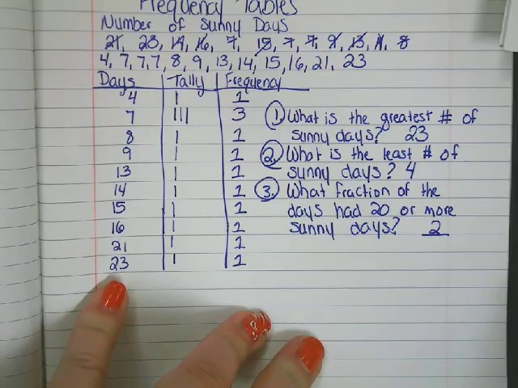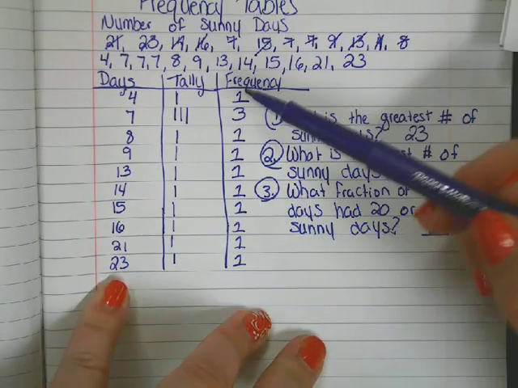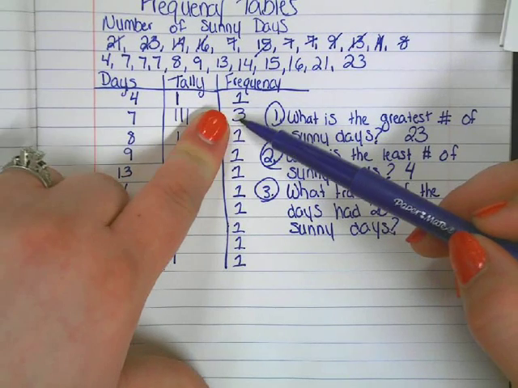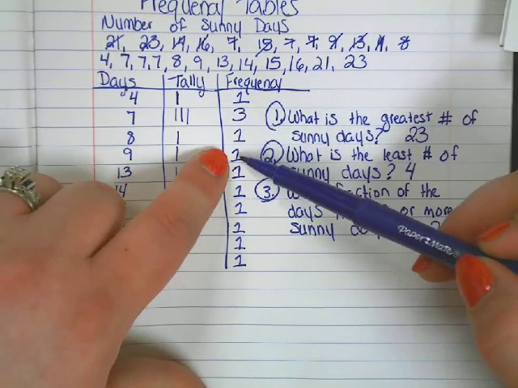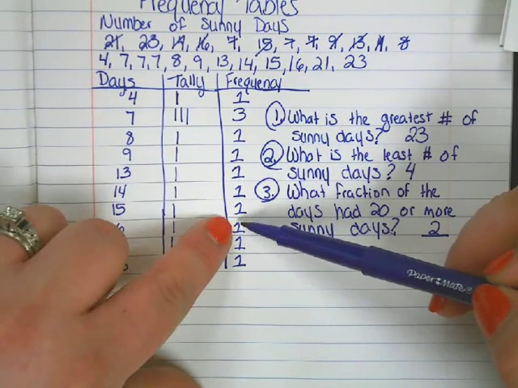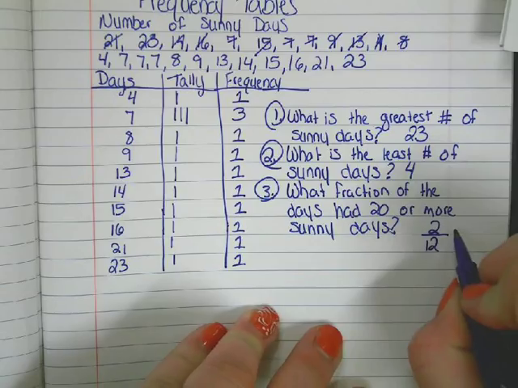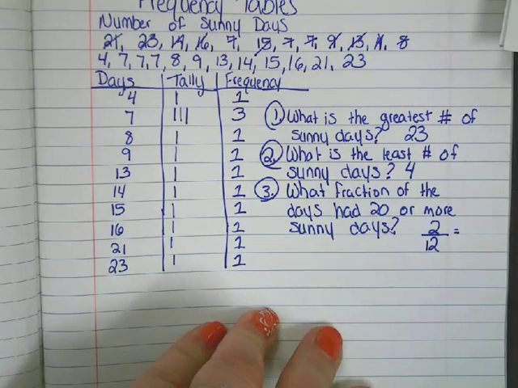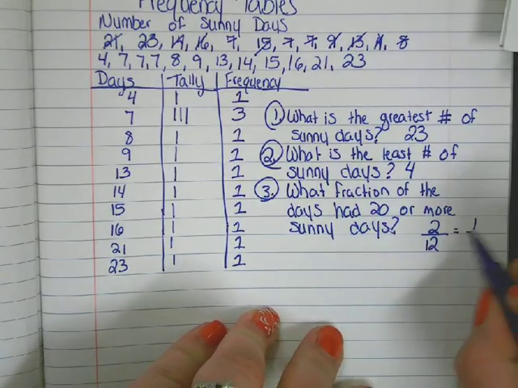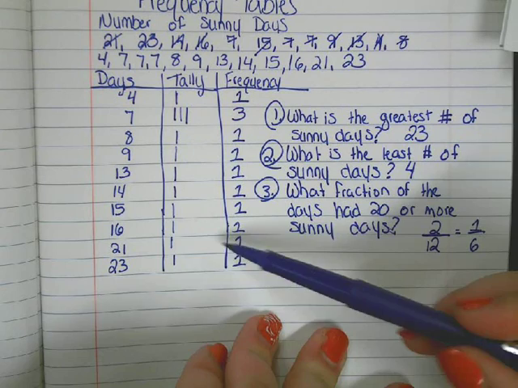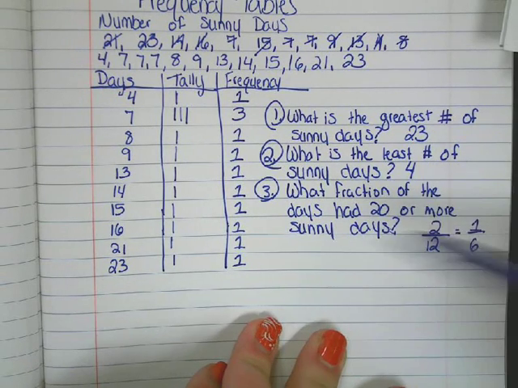No, because we got to count our frequency. So there's 1, 2, 3, 4, 5, 6, 7, 8, 9, 10, 11, 12. So 2 out of 12, which reduces to what? What number goes into 2 and 12? 1 over 6. So your fraction, the top number is how many there are. Your bottom number, you need to count all the frequency that it's asking for. Does that make sense? Yes.